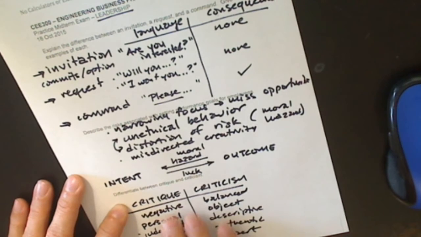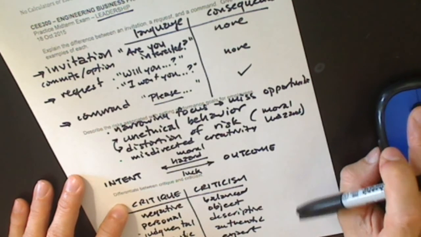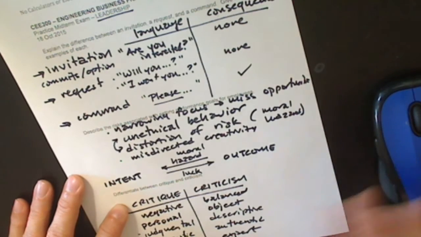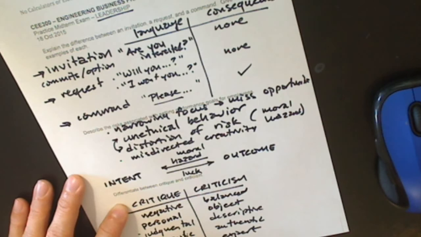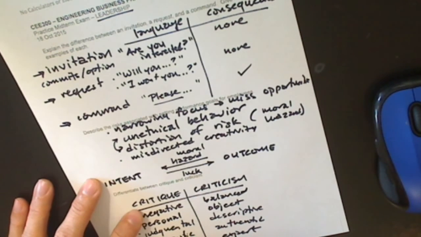There are a number of other things that we probably could list here from our notes or from class. And it's okay to have things that you remembered from class that I don't remember. For example, destructive, constructive, biased, and that fits with balanced or objective.